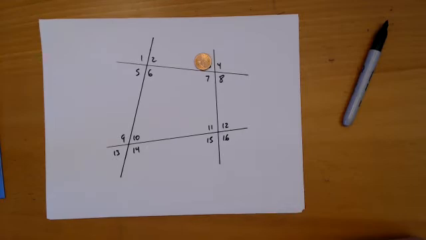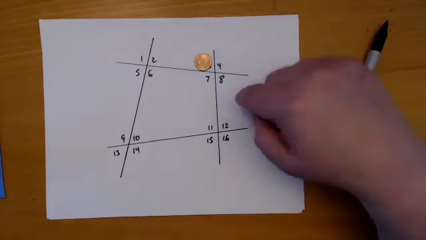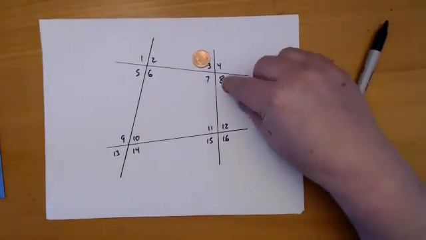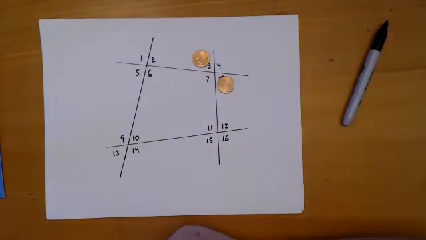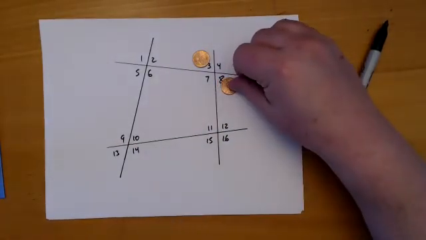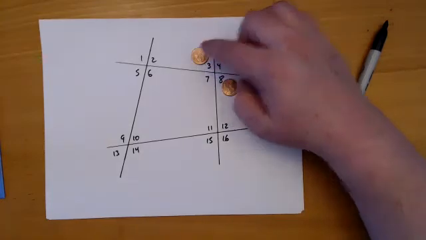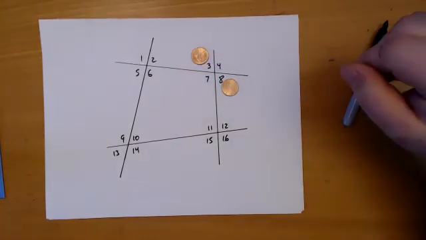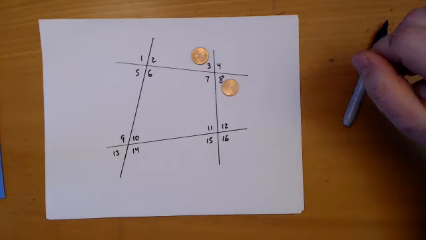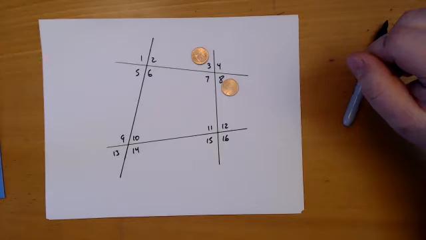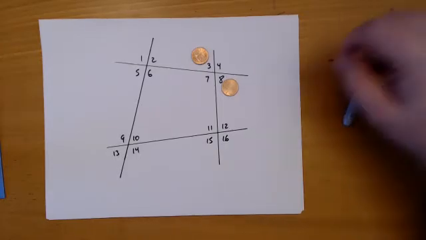Okay. Got a lot of good answers. I'd love it if more people answered. Okay. Vertical angles are across from one another like that. And what do we know about vertical angles? What are vertical angles always? How are they related always? Vertical angles are blank.